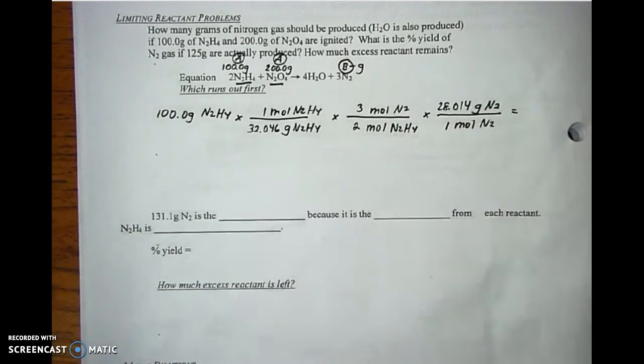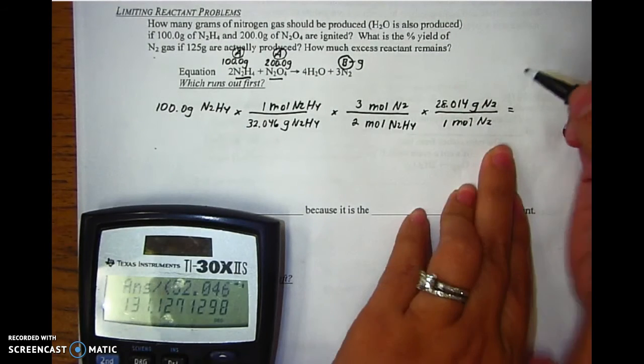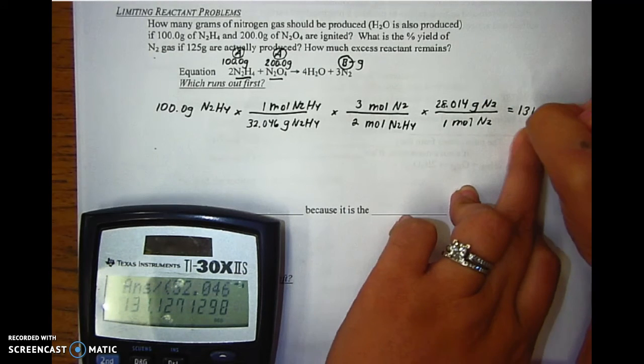28.014. Okay, so basically to solve, we're going to multiply everything across: 100 times 3 times 28.014, and we're going to divide that by 32.046 times 2. I am going to round this to 4 sig figs, so I got 131.1 grams of N2.